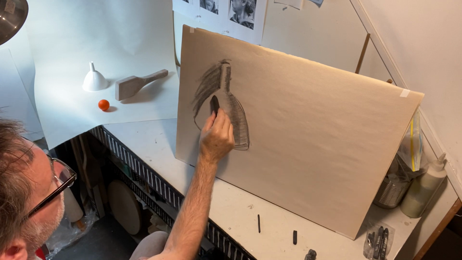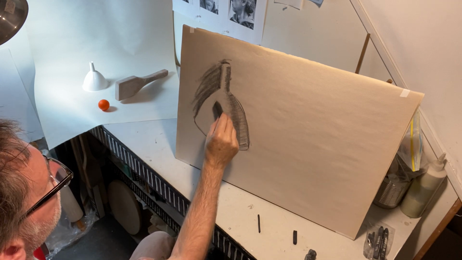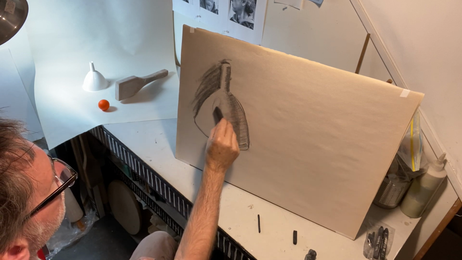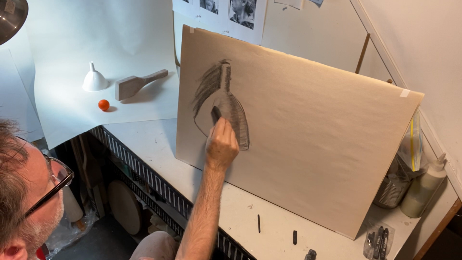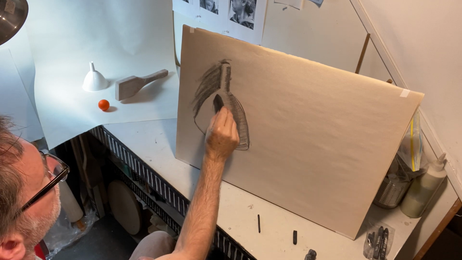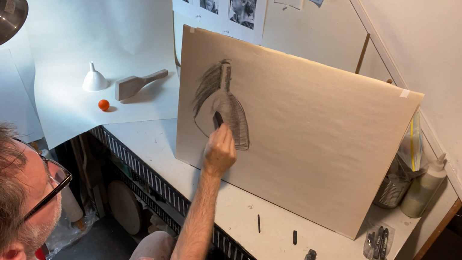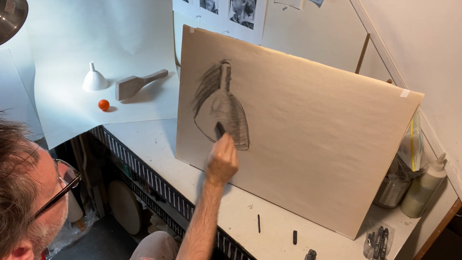If I really get into the highlight on this, I have to isolate the light and then darken around it a little bit. That's just because of the surface, it has a reflection to it.